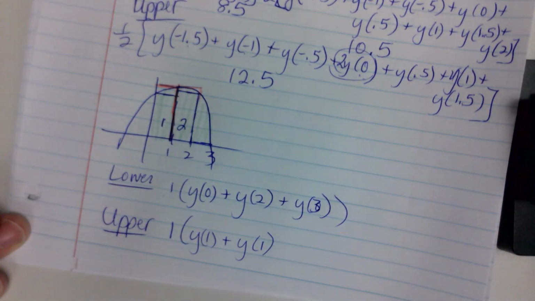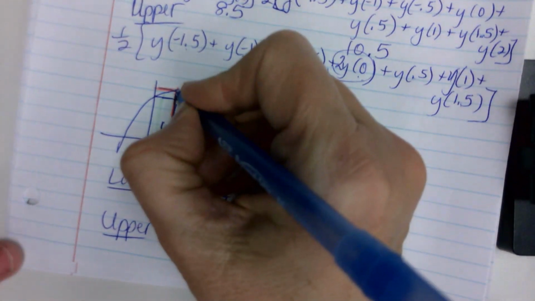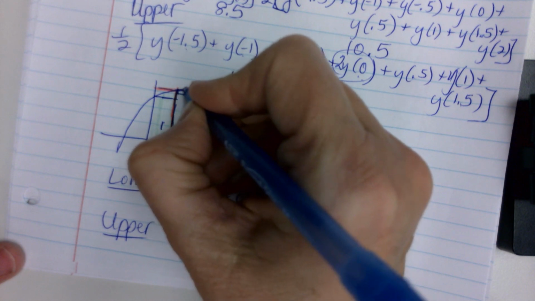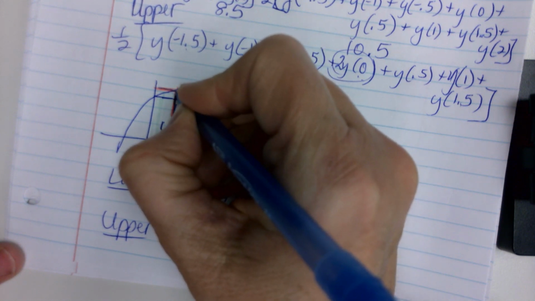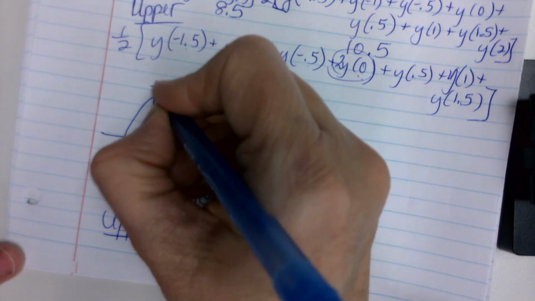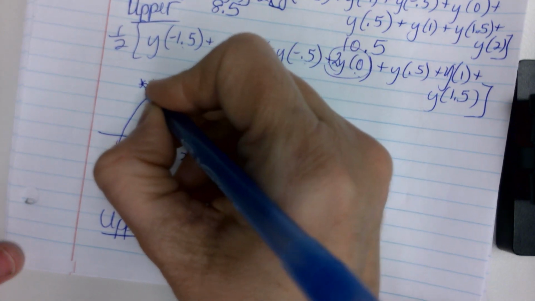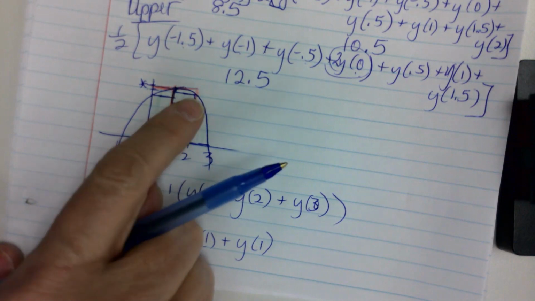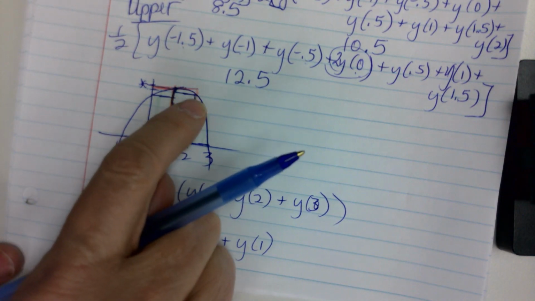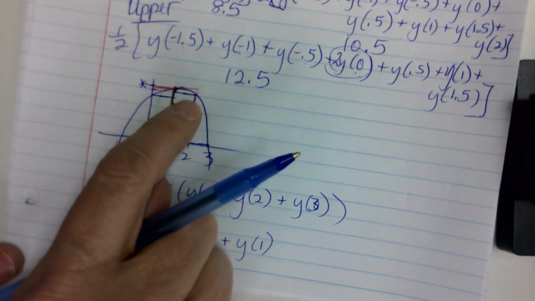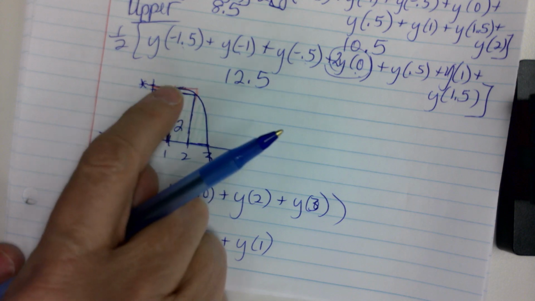Wait, explain how the left side is. Because the y values are right here. They're up on the left side. They're up here at this value, right? But on the right side, they're not quite that far. The right side of the rectangle that hits the curve is a little lower than the left side.